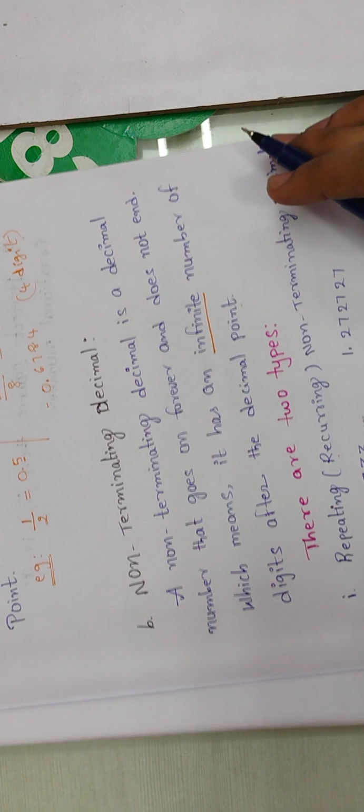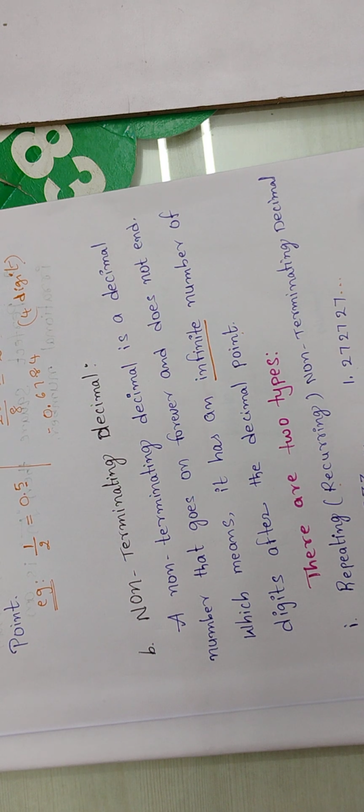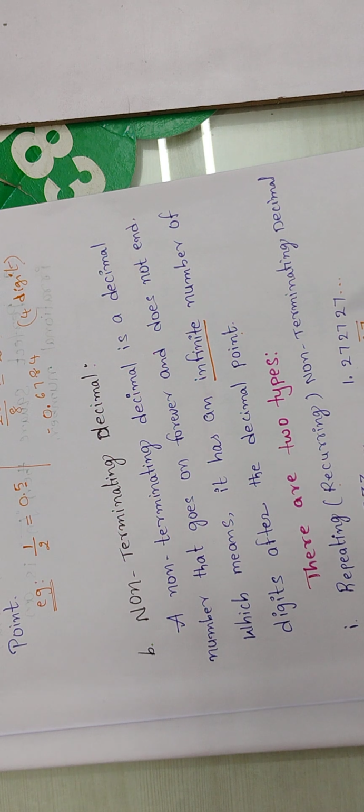Okay, then here 1.272727 is repeating. It is continuing, recurring. Then you can also write 1.27 bar. The bar is on 27 because 27 is repeating again and again.